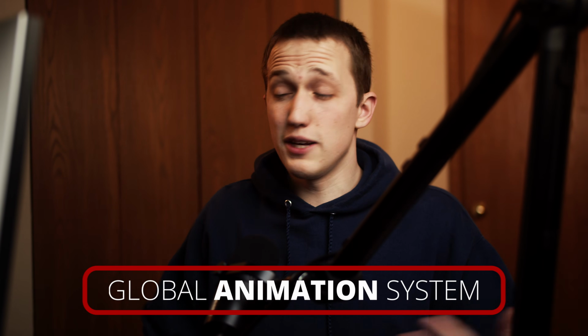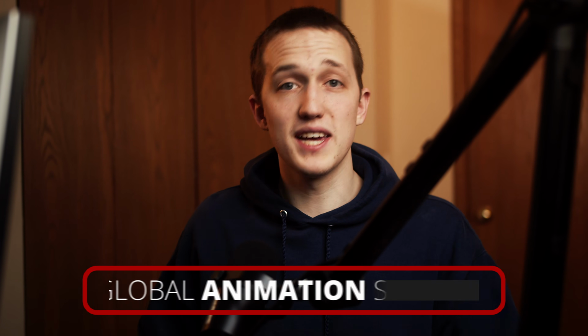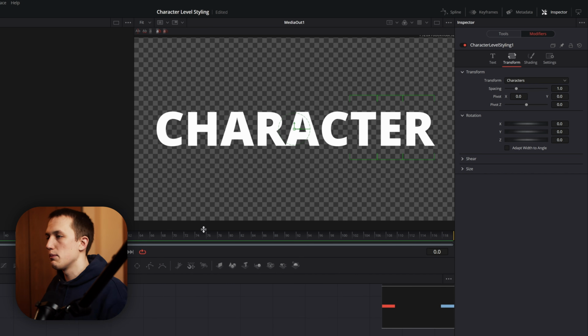Let's talk about animation. Instead of having keyframes for each one of these controls, Blackmagic Design opted for a global animation system. Without it, it'd be impossible to track down the keyframes and the tool would be infinitely more confusing. Let's make an animation. On this first frame, we're going to throw the characters all over the screen, and then we're going to want them to all come back down to this normal position.